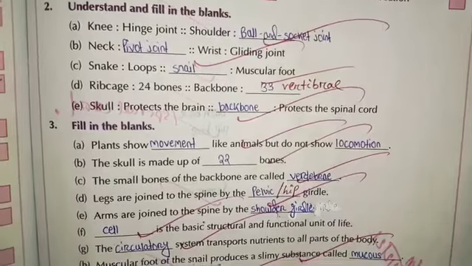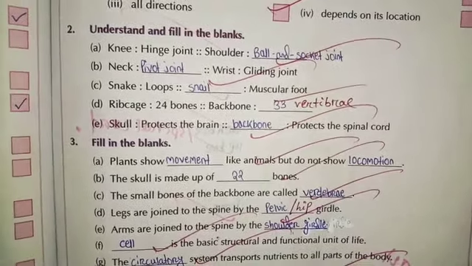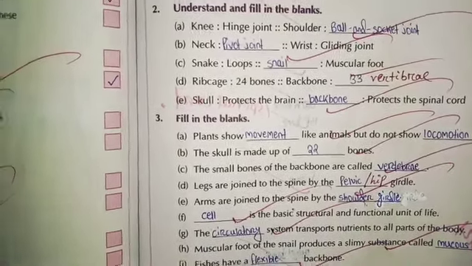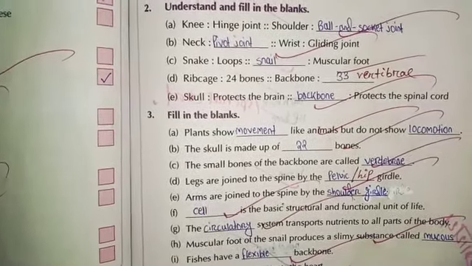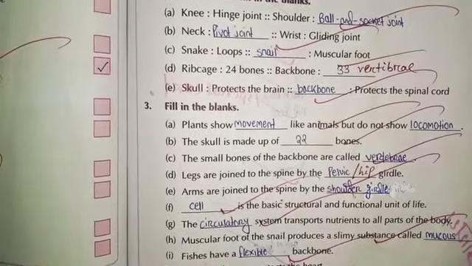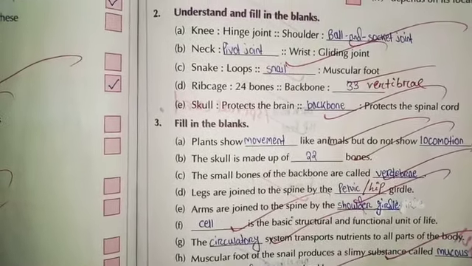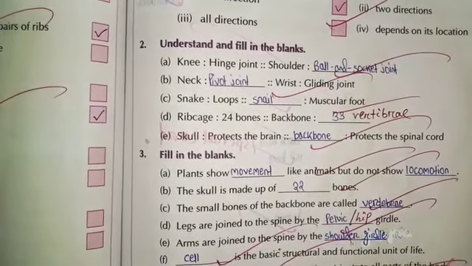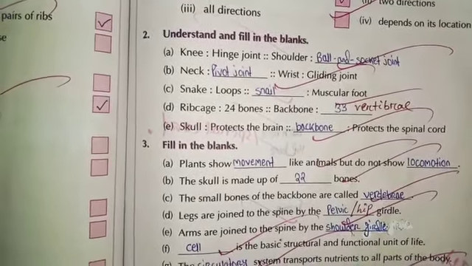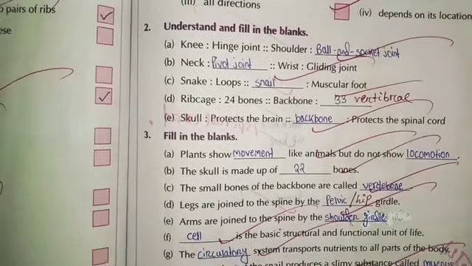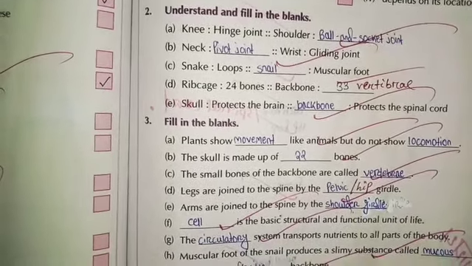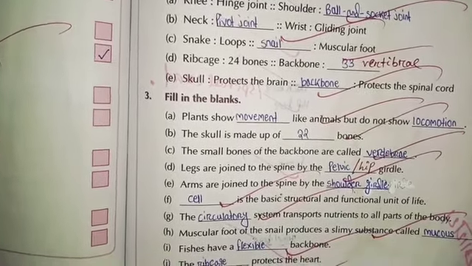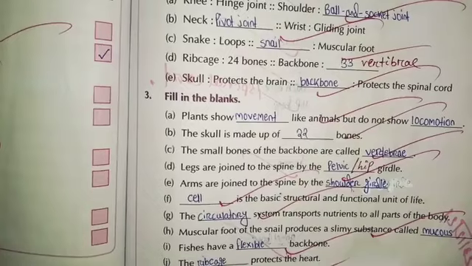The skull is made of 22 bones. The small bones of the backbone are called vertebrae. Legs are joined to the spine by the pelvic or hip girdle. Arms are joined to the spine by the shoulder girdle. Cell is the basic structural and functional unit of life. The circulatory system transports nutrients to all parts of the body.